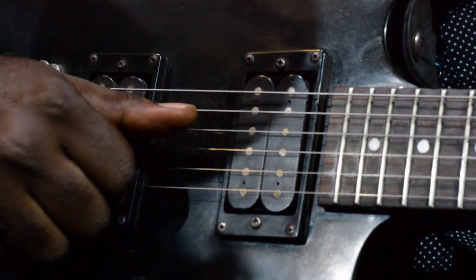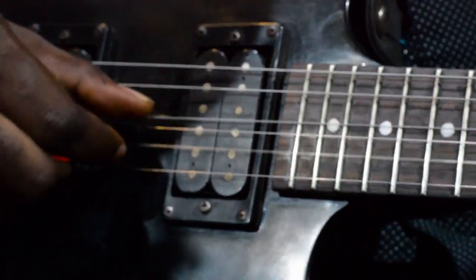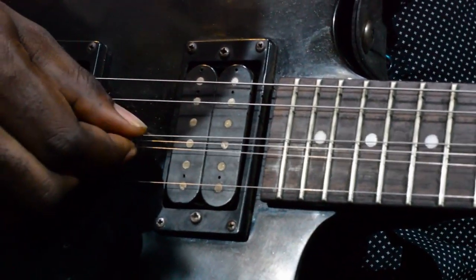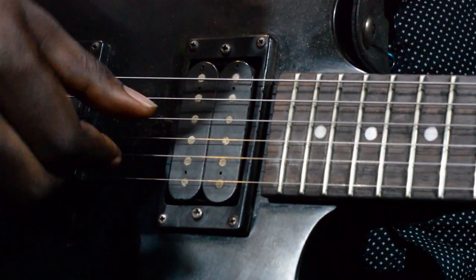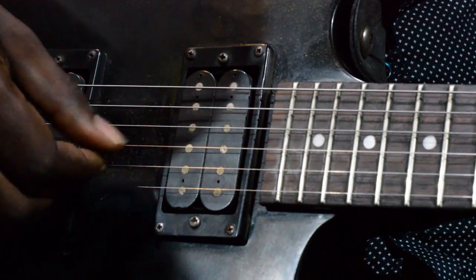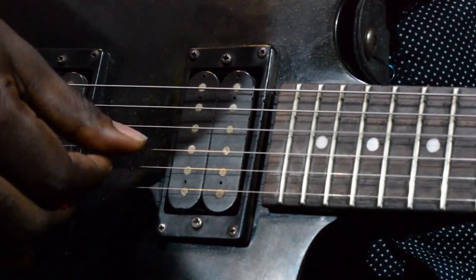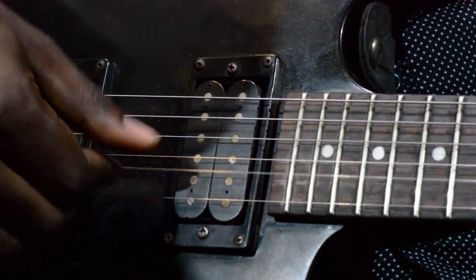Your thumb plays the 4, your first finger, or your index finger, plays the second string. So let's say I mute the strings, you hear something like this. So 4 and 2 together, then it follows through.